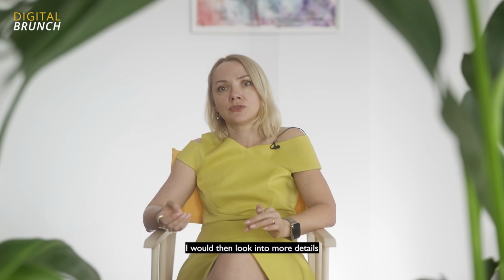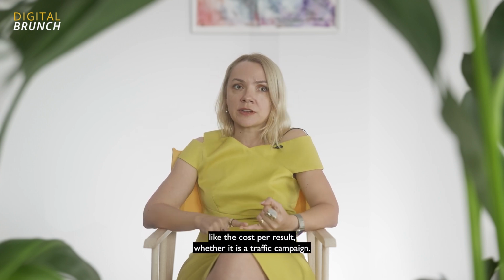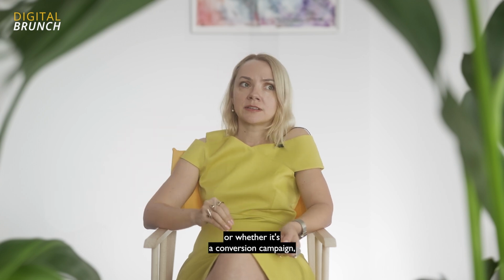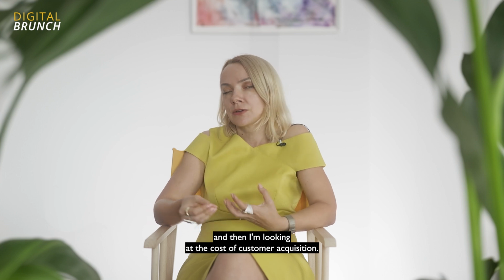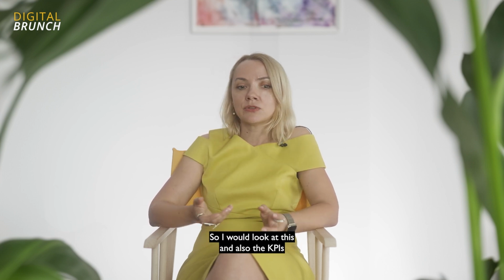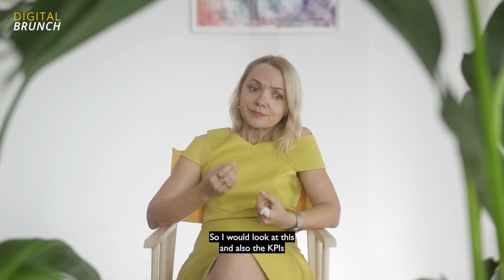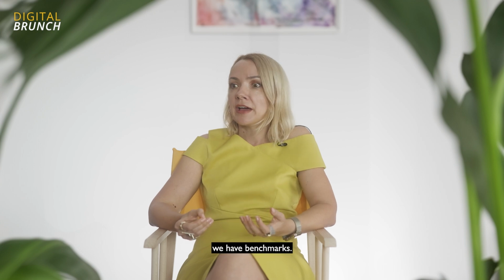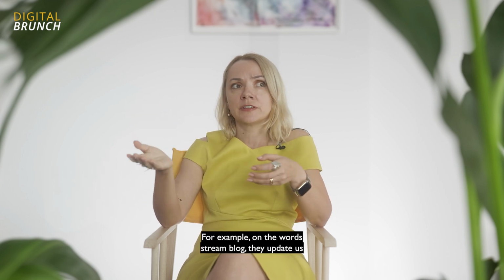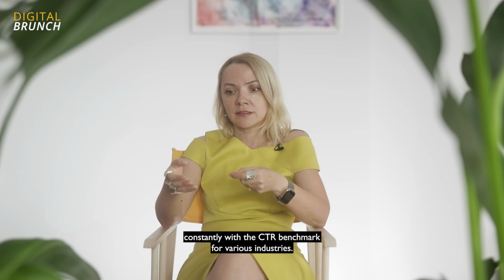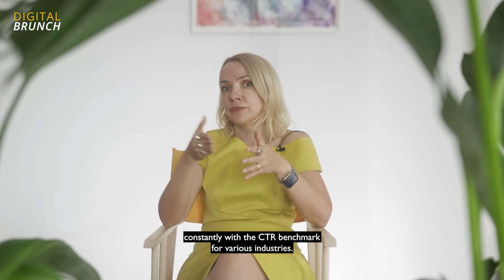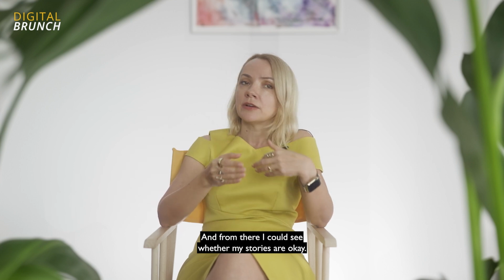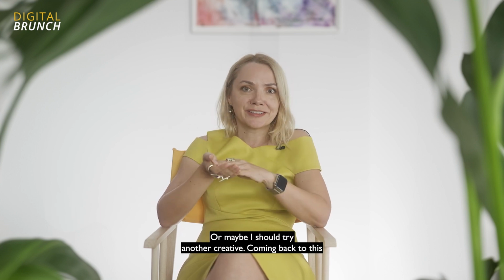I would then look into more details like the cost per result, whether it is a traffic campaign and then I'm looking at the CPC, or whether it's a conversion campaign and then I'm looking at the cost of customer acquisition. So I would look at this, and also the KPIs where I have a benchmark, like let's say CTR, the click-through rate. We have benchmarks, for example, on the WordStream blog. They update us constantly with the CTR benchmark for various industries. And from there, I could see whether my CTRs are okay, or maybe I should try another creative.